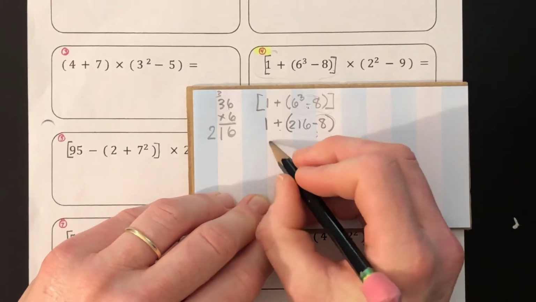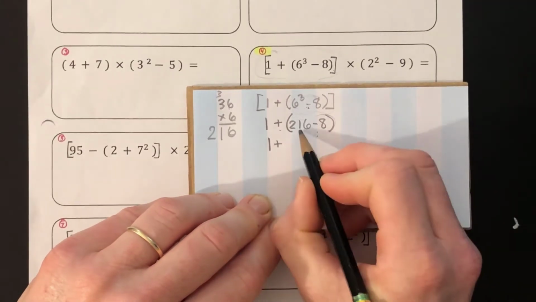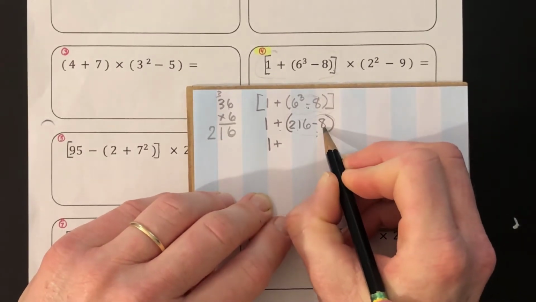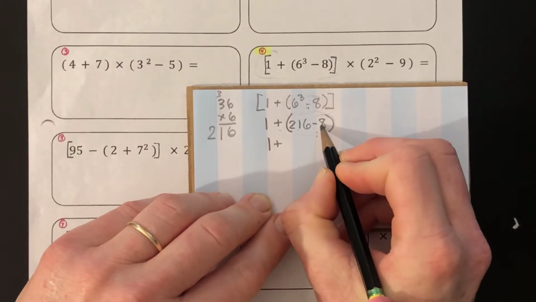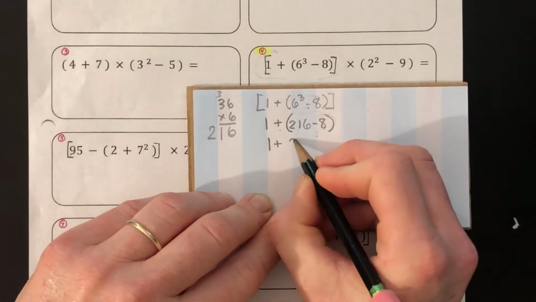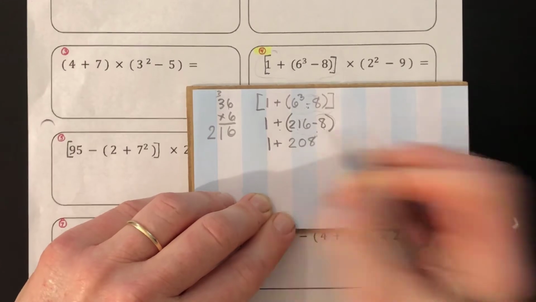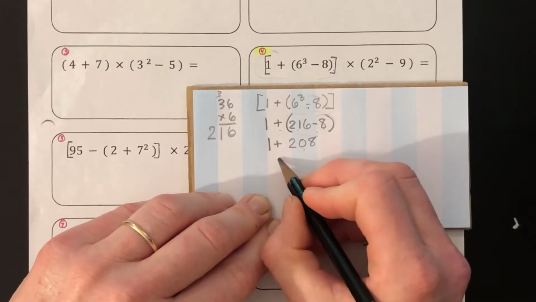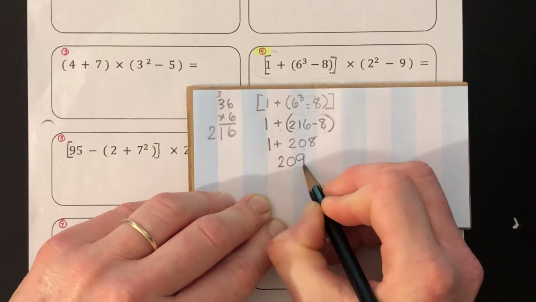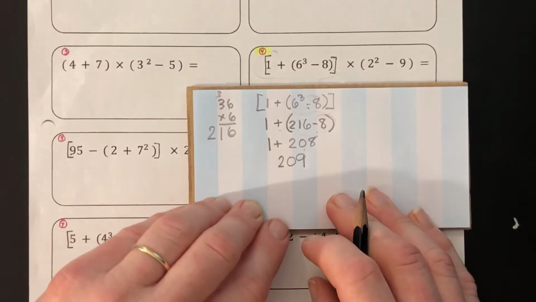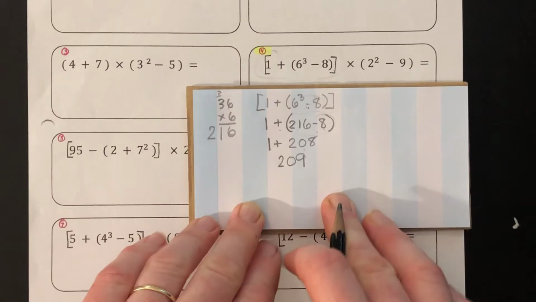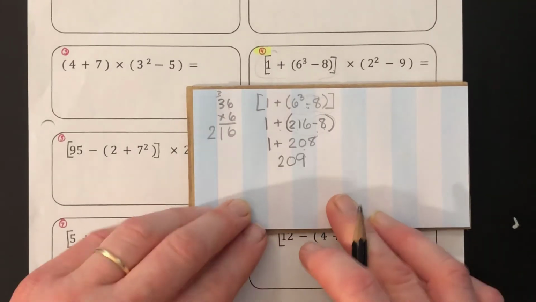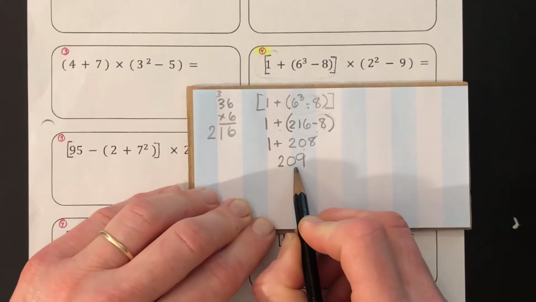So I end up with 1 plus 216 minus 8. 16 minus 8 is 8. So that would be 208. 1 plus 208 is 209. So that is my bracket. Everything inside of the bracket is 209.